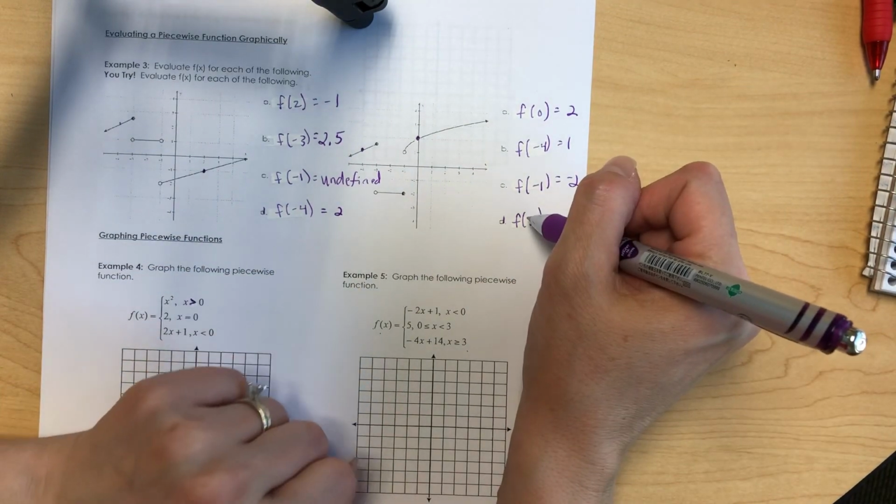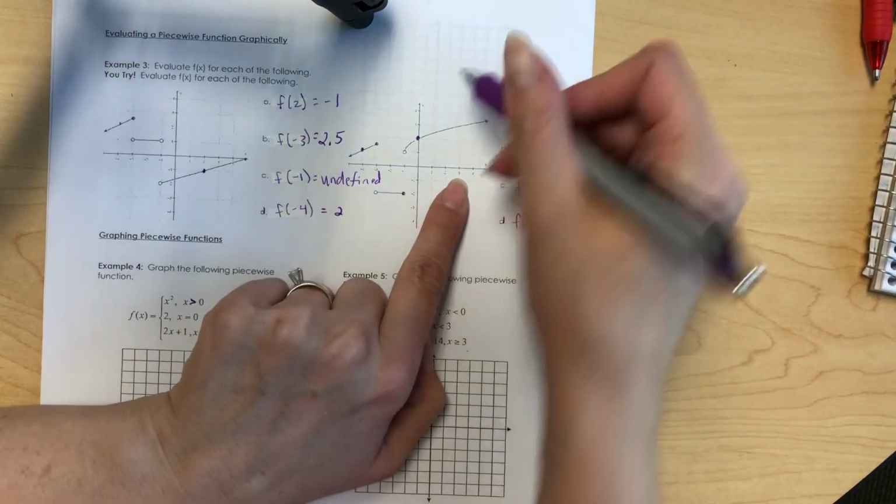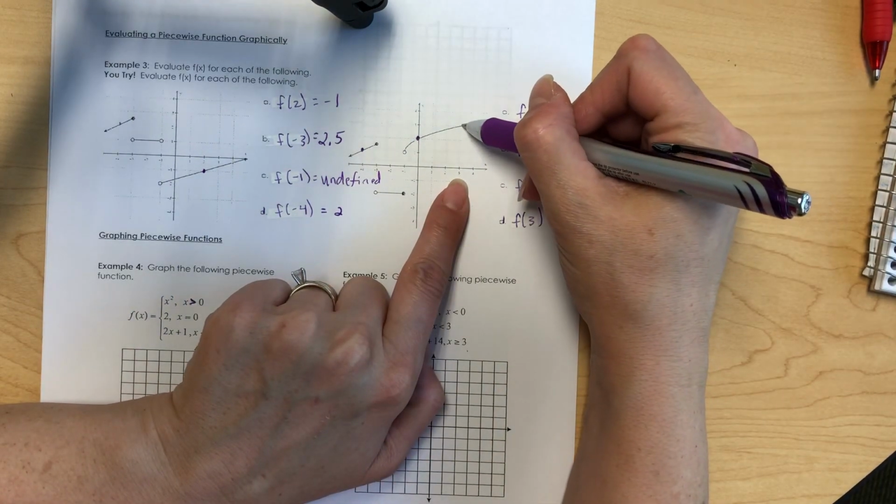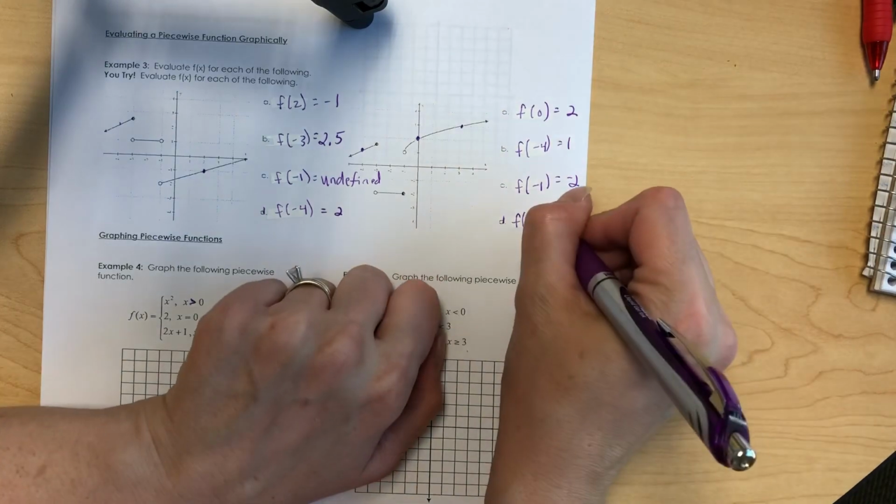Part D, f of 3. So x equals 3. Function value is going to be here, and the y-coordinate is 3.